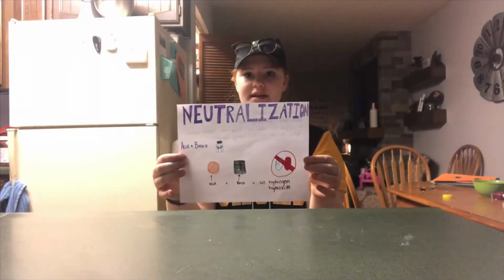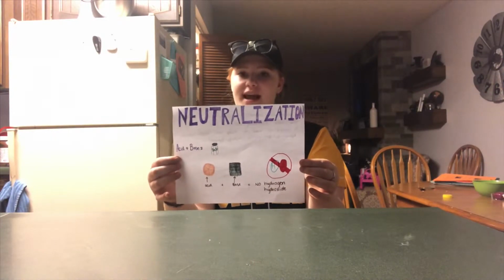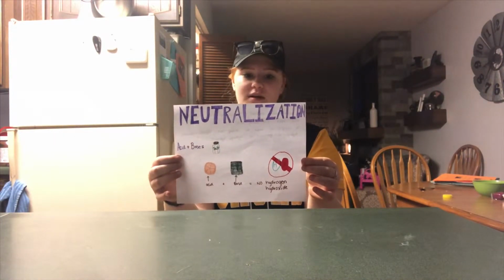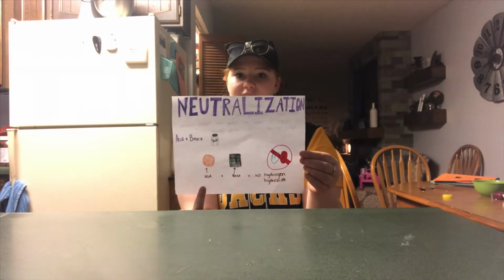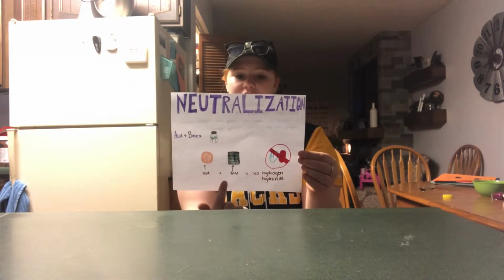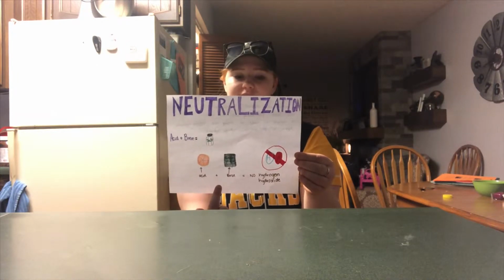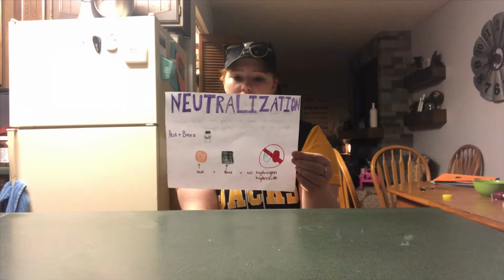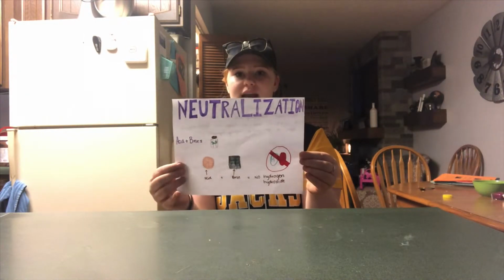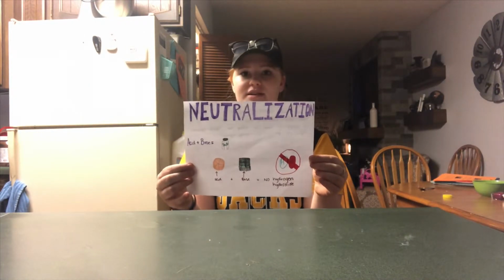A neutralization reaction is when an acid and a base react quantitatively with each other. As you can see right here, you have the acid, which is an orange, and the sodium hydroxide, which is the base. When you add these two together, you will end up with water, and that is a neutralization reaction.